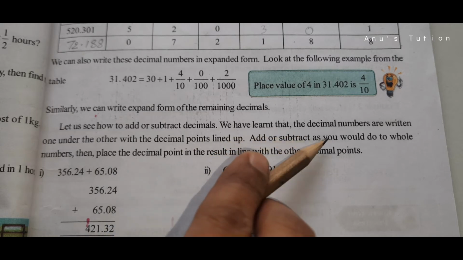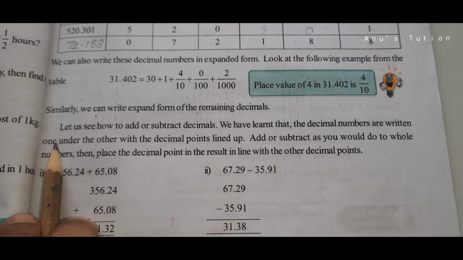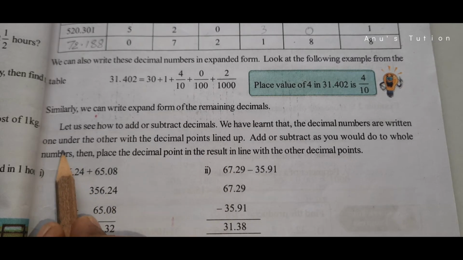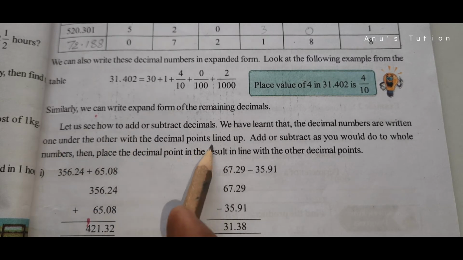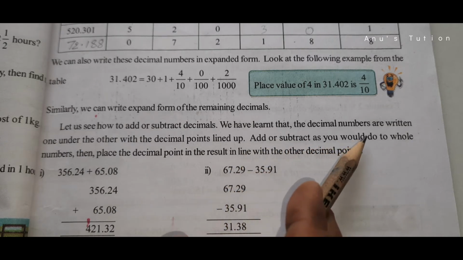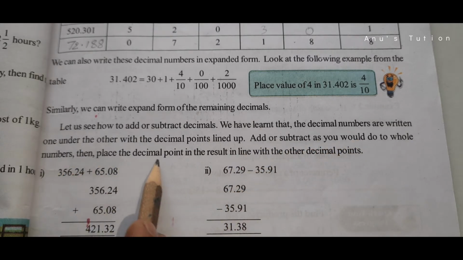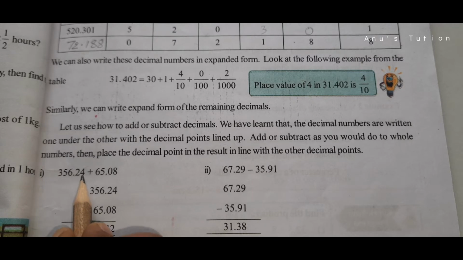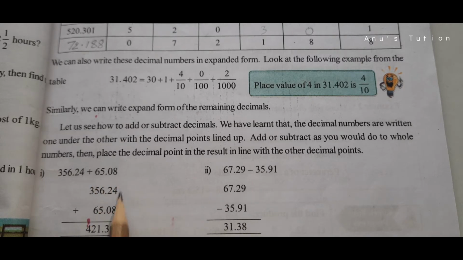We have learned that decimal numbers are written one under the other with the decimal points lined up. Add or subtract as you would with whole numbers, then place the decimal point in the result in line with the other decimal points. Here is the example: 356.24 and 65.08. We write the numbers with the decimal points aligned. While adding, we get 421.32.